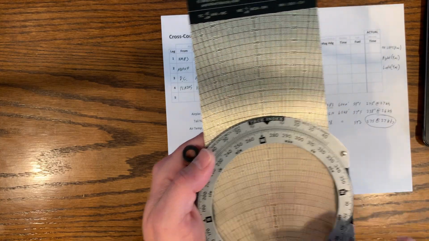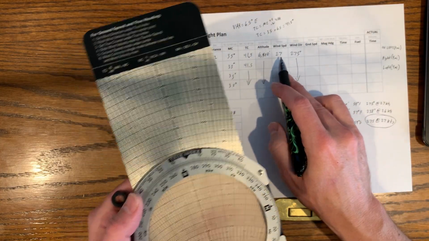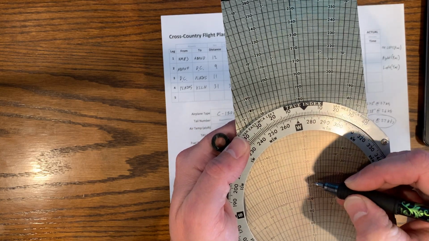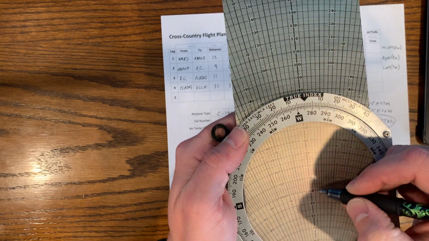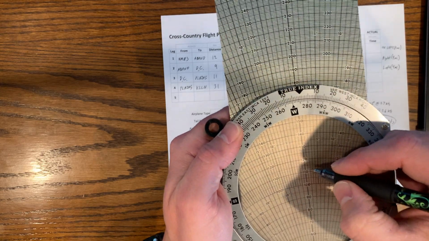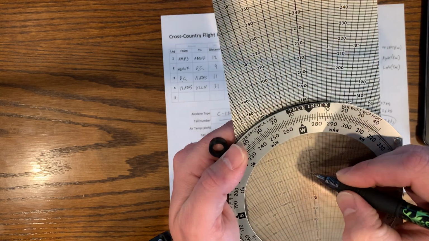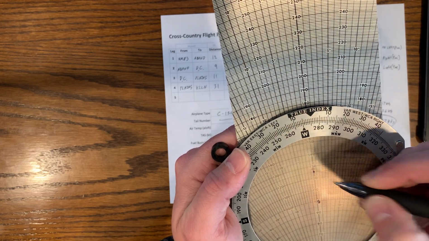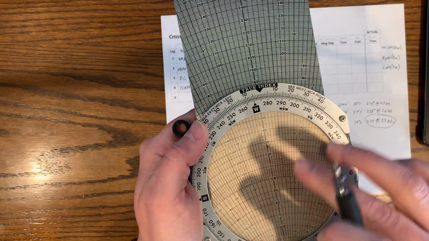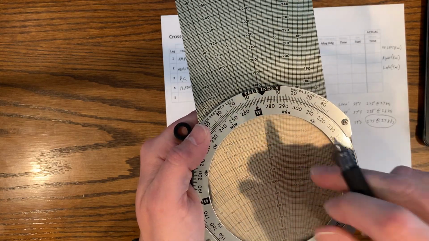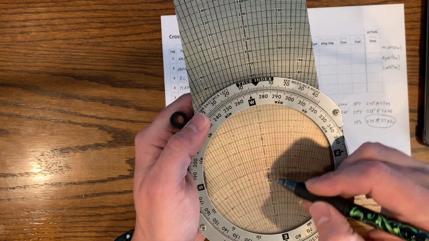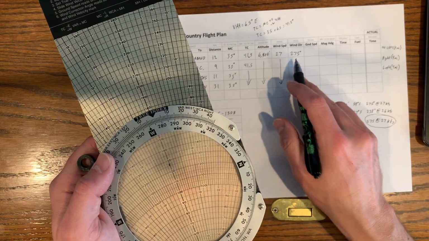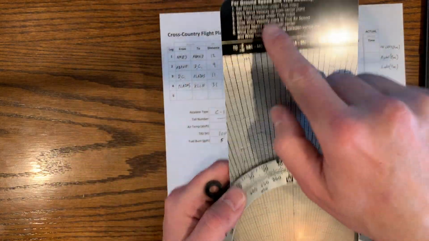We're set here. Wind speed is 27 knots, so we want to count 27 up. It's a positive 27, so that would be 127. And we make a little dot. You can do this with pencil or pen. I like to do it in pen and then I just rub it off later. So 27 knots at 275. Okay, so that was step 2.